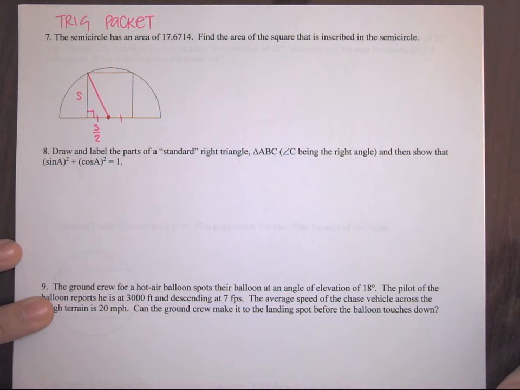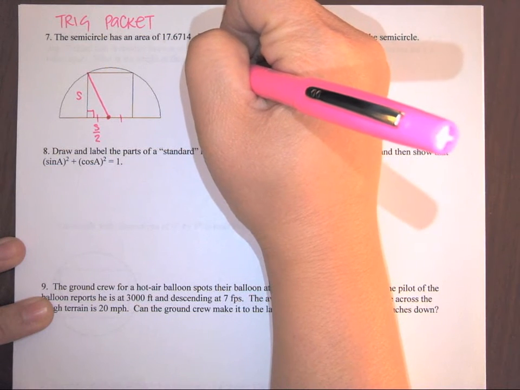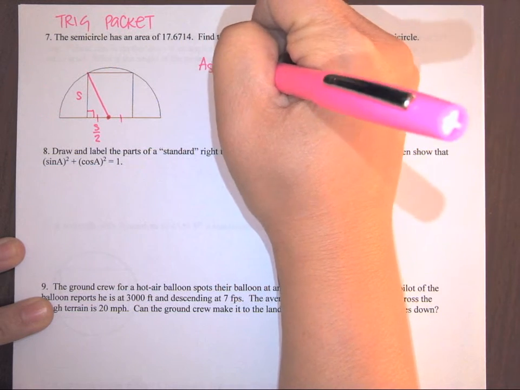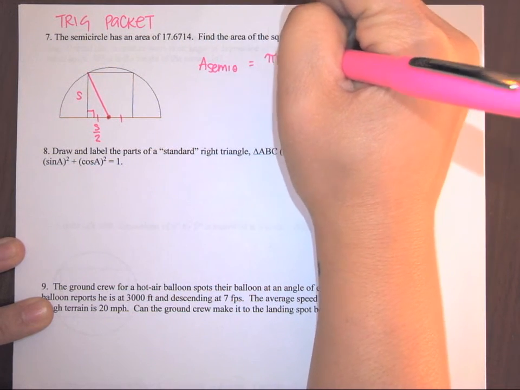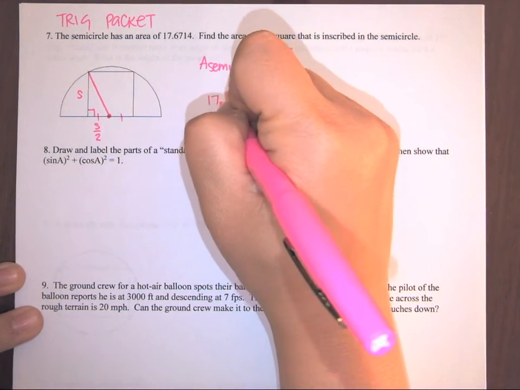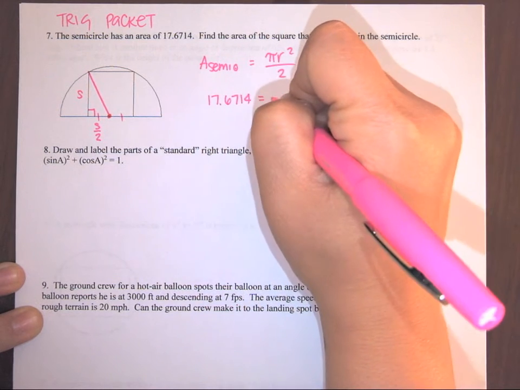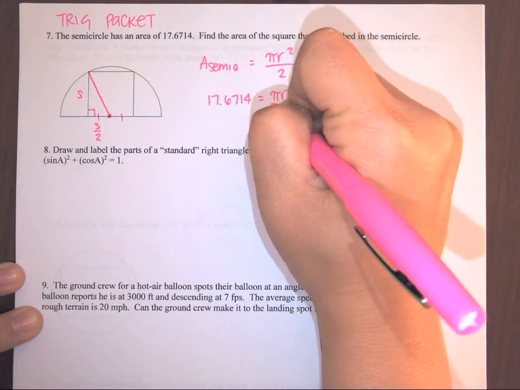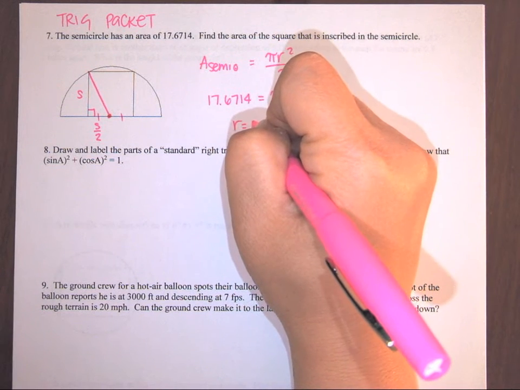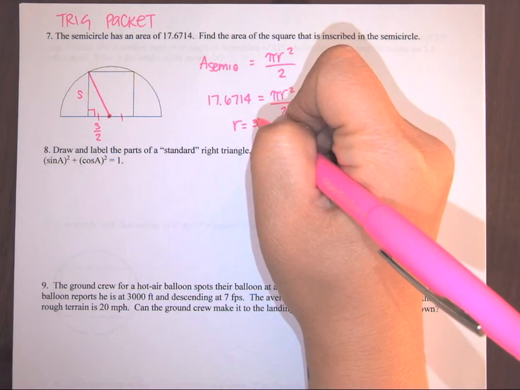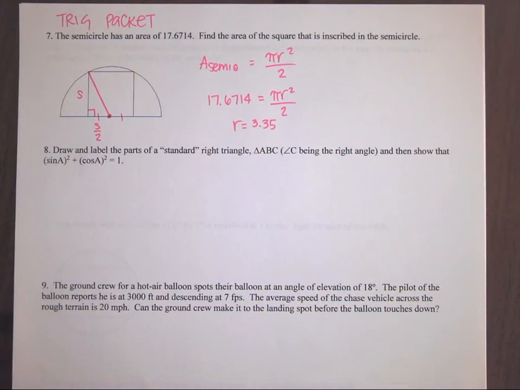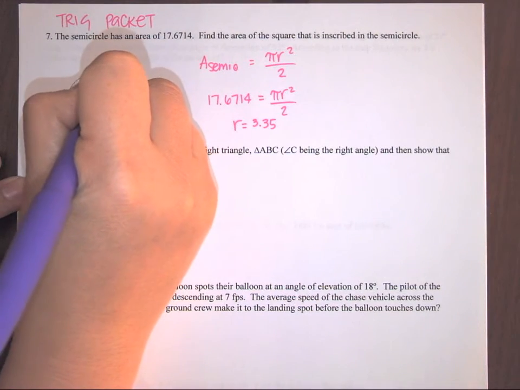The semicircle has an area of 17.6714. So the area of the semicircle, the formula for that is pi r squared divided by 2. We know it equals 17.6714. So we can solve for r. r comes out to be 3.35. So we can write that in, 3.35.